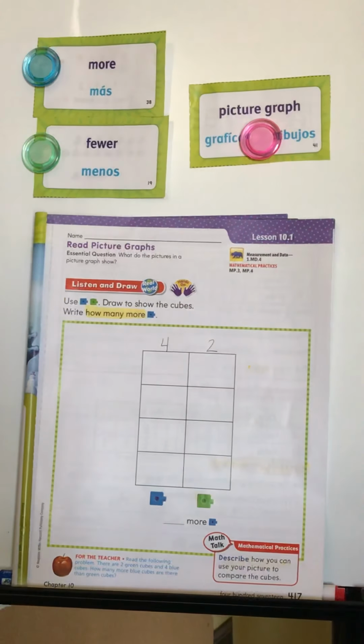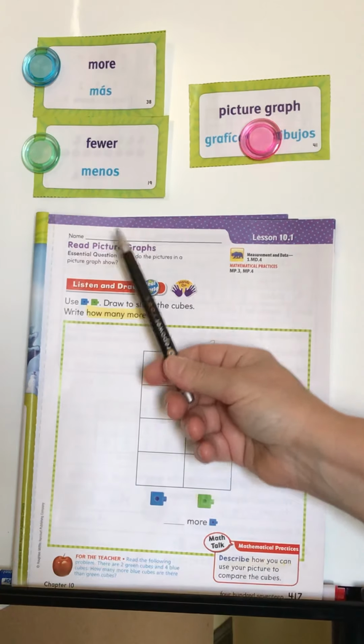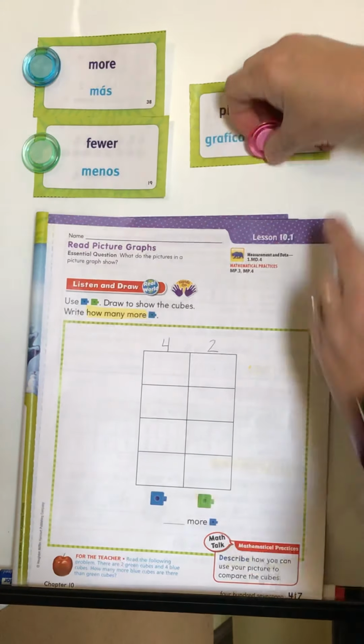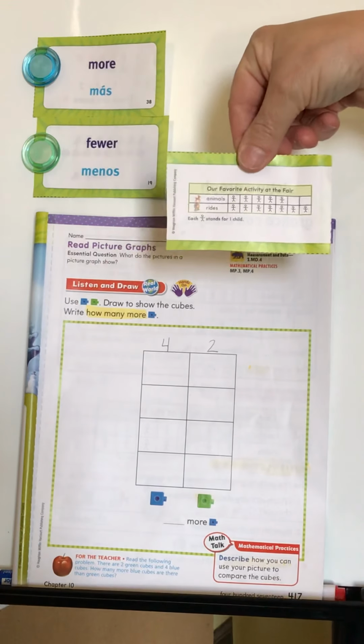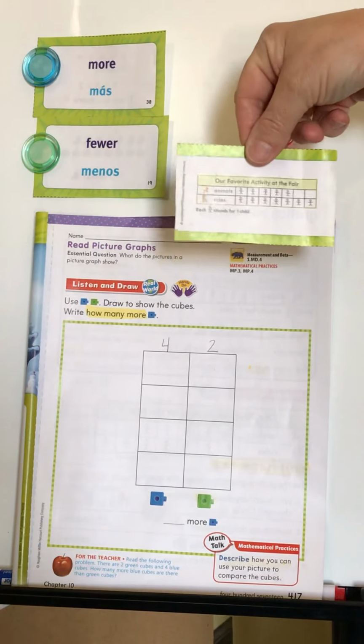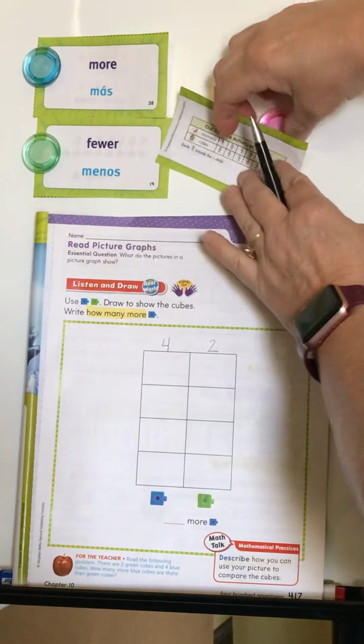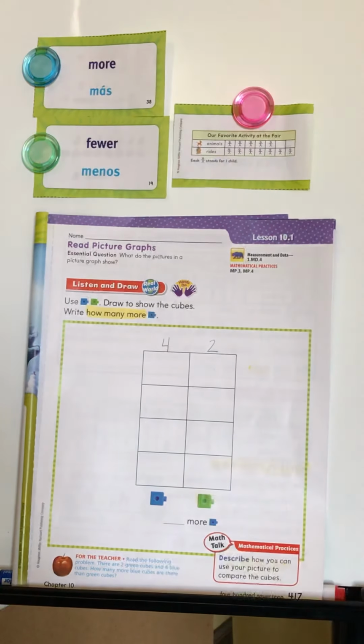Okay, this is Go Math Lesson 10.1 for Monday, April 27th. In this lesson, we will be reading picture graphs. A picture graph is a chart or table that gives information, and the information is represented by a picture. That's why it's called a picture graph. So they're pretty easy and they're kind of fun.